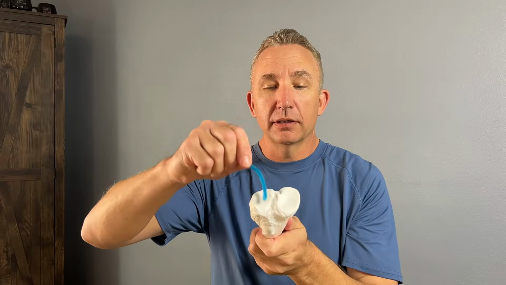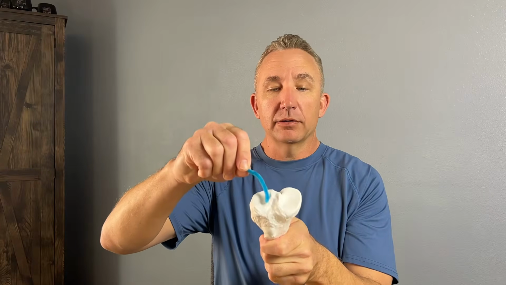Medial condyle, lateral condyle. In between it, I have a couple of tubercles. They're called lateral and medial tubercle. If this is still medial, the two projections, medial tubercle, lateral tubercle, are the tubercles of the intercondylar eminence.